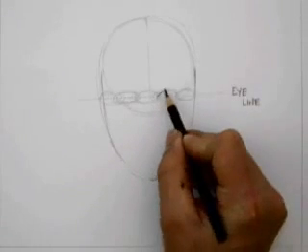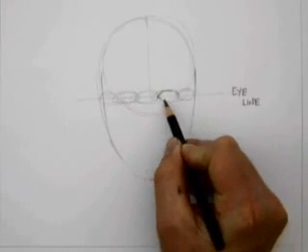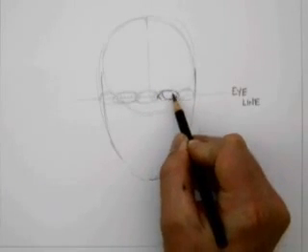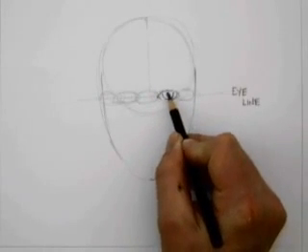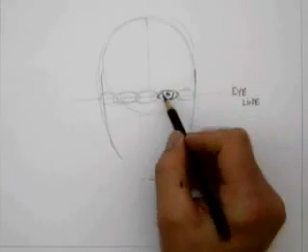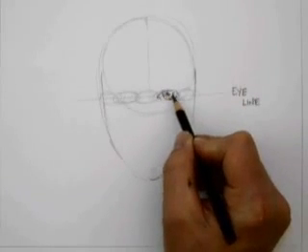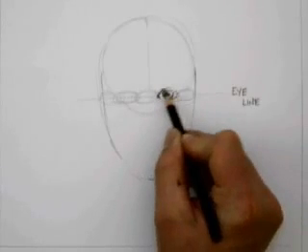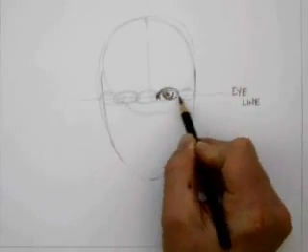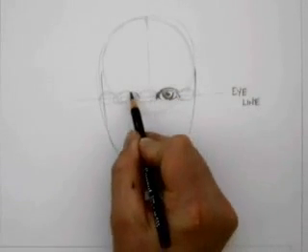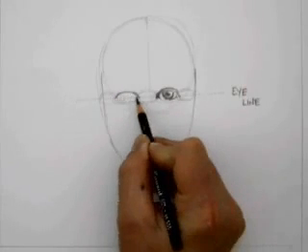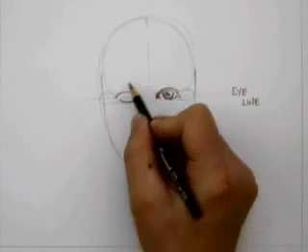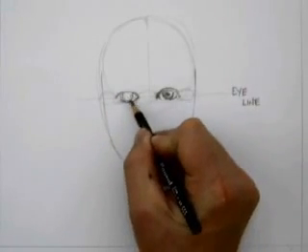Then I'm going to quickly draw the eyes in here. I would suggest you watch the video on how to draw eyes. It will show you step by step. In this case, I'm going to just draw it very quickly so you get the idea of where they are. Remember, this video is about proportions and not necessarily about creating a finished face drawing or a portrait. So we've got the right eye, and there's the left eye.